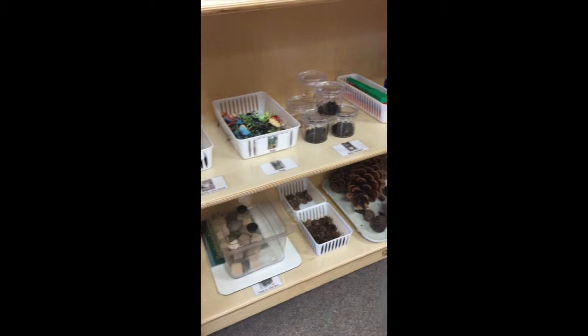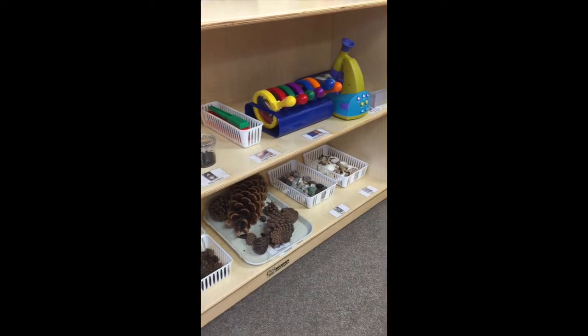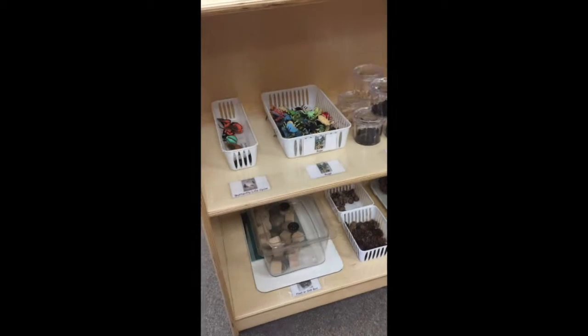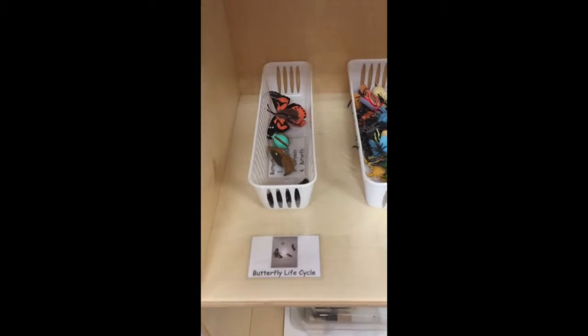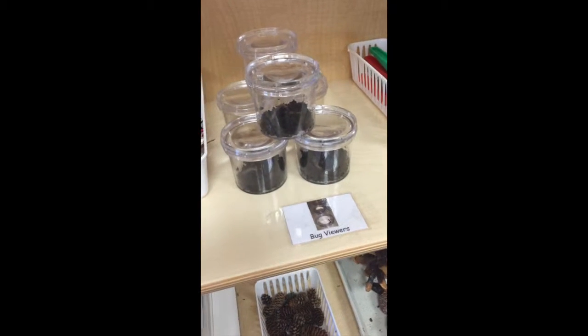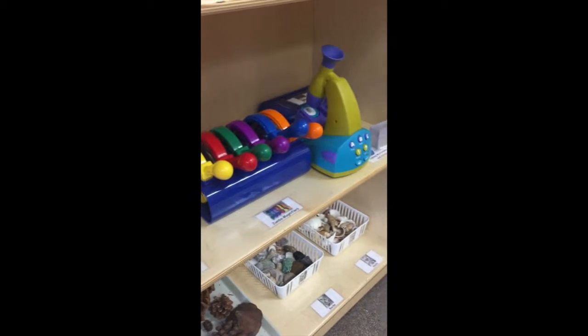This is my current science center. We have many different materials, a lot of them based off of Ecker's. We are currently talking about butterflies. We have our butterfly life cycle and many different bugs, as well as some live worms crawling around, and then a few science tools that we could use.